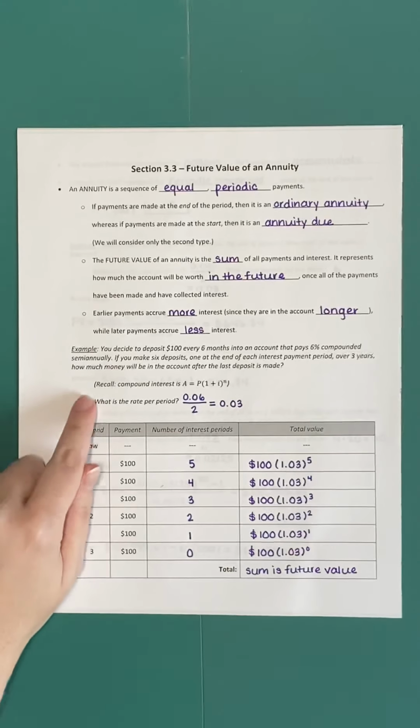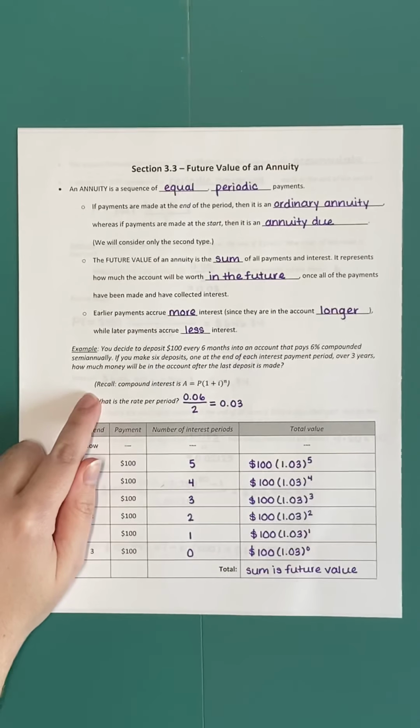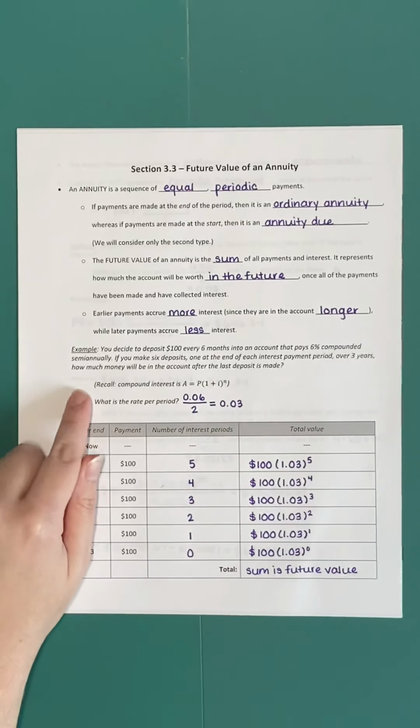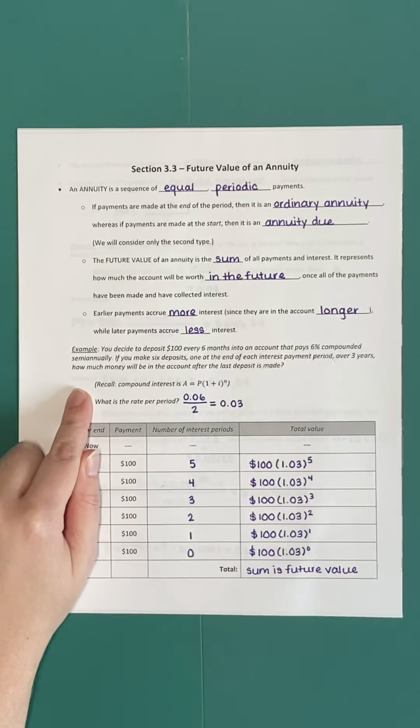So let's start with the rate per period. Whenever we look at a situation with an annuity, we want to start by determining what that rate per period is, because knowing that up front is going to make some of the formulas a little bit easier to use.